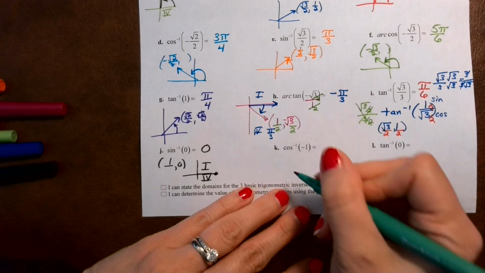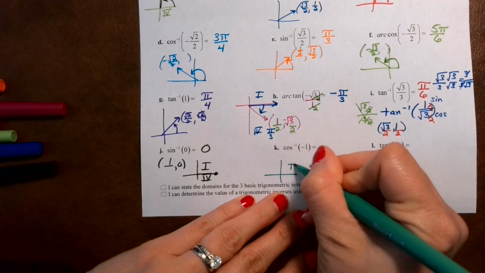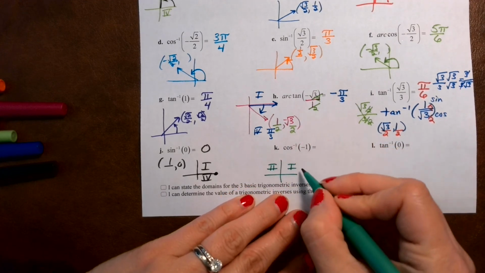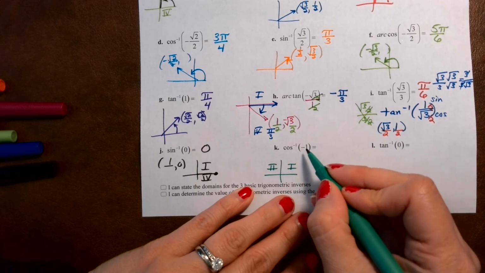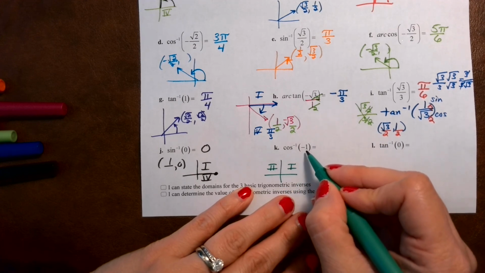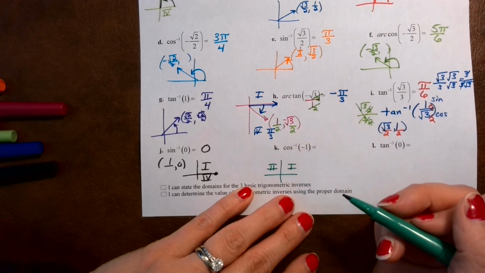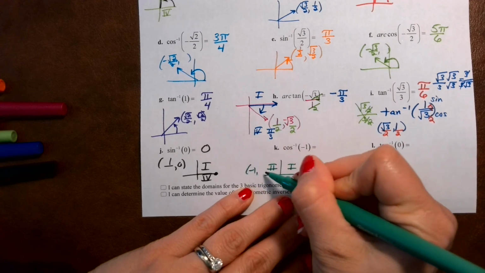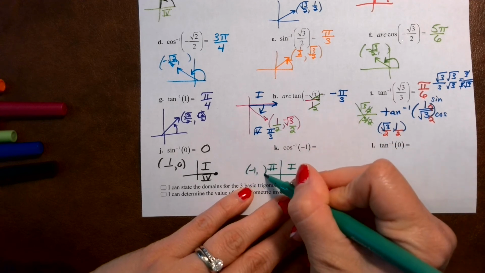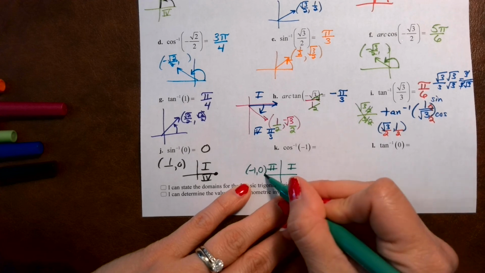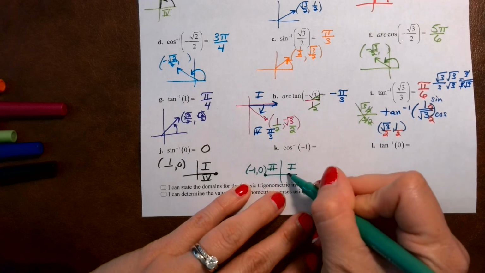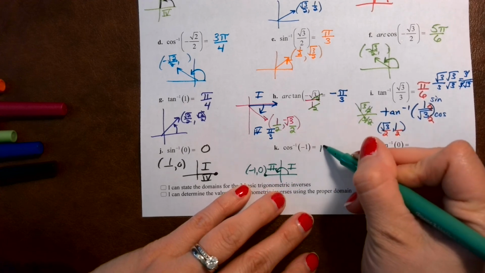Cosine. You're allowed to look in quadrants 1 and 2. I'm trying to think of where we have a negative cosine. Negative 1, negative 1 comma something. I must be way over here. That angle is pi.